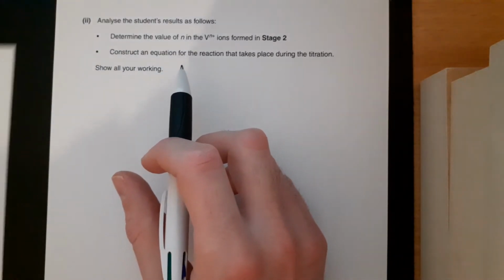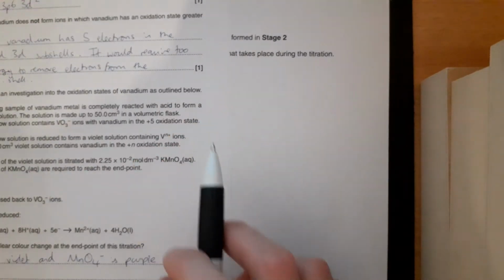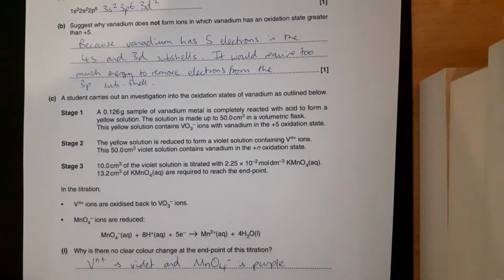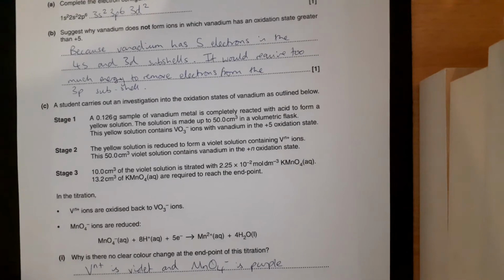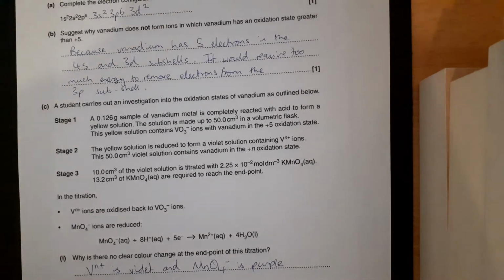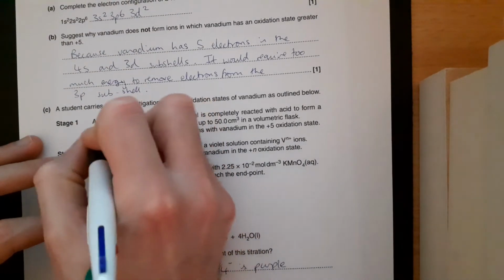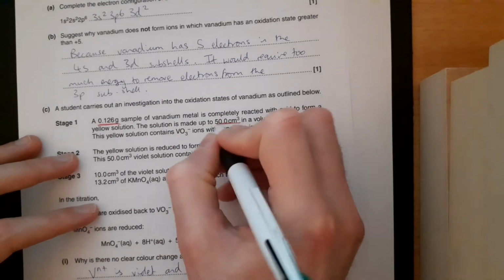Right, where are we going to start? It's going to be awkward because we're going to have to flick back and forth here. So what I'm going to do is just find all the values here. We've got a number there, a number there.